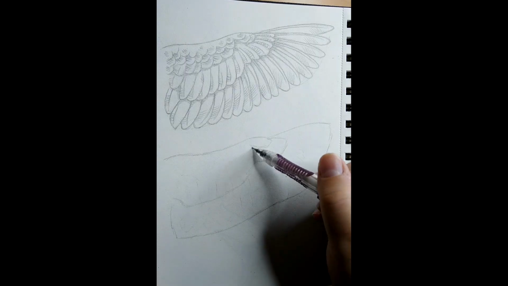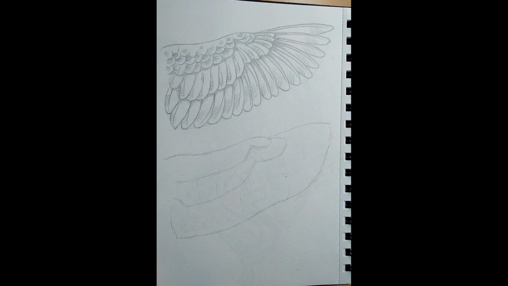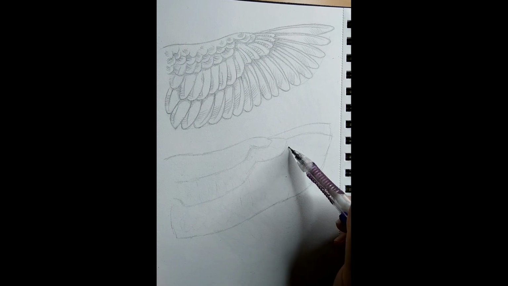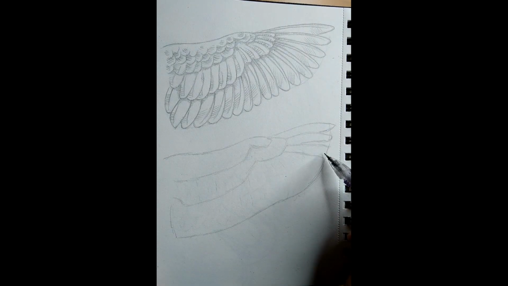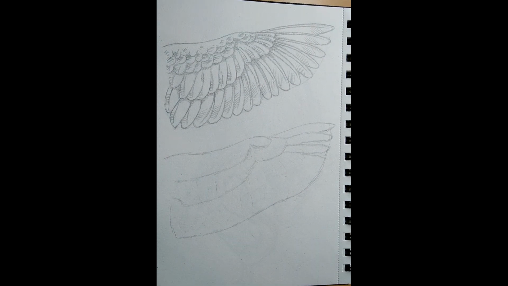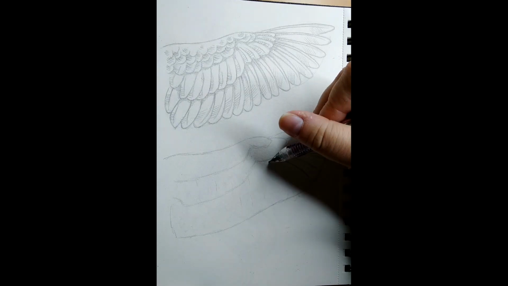Branching out from there is the second layer of feathers, the secondary flight feathers. After that, the longer flight feathers are drawn and have a more pronounced spread between them. Sometimes they are referred to as finger-like when held out.